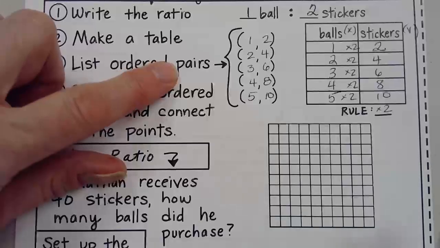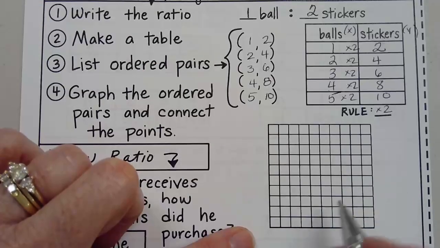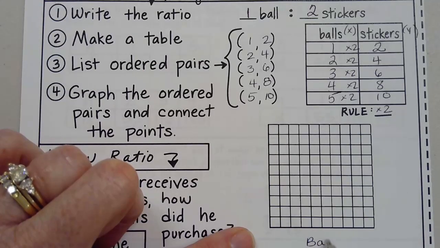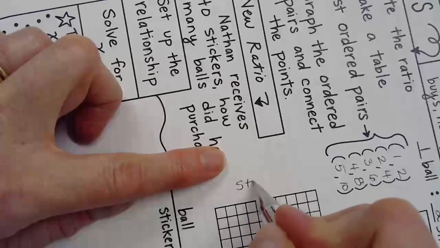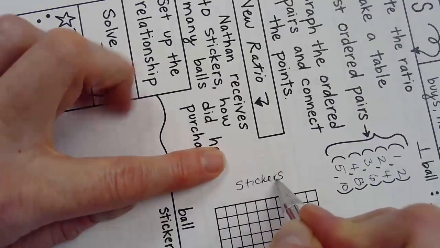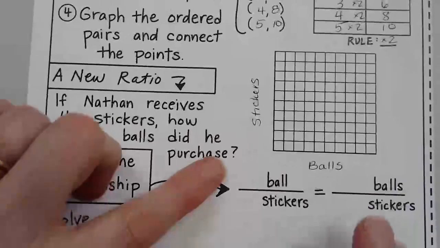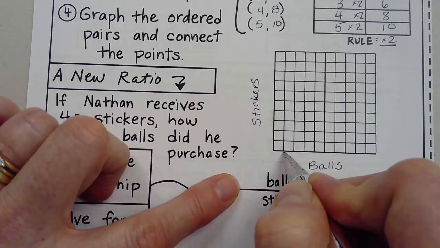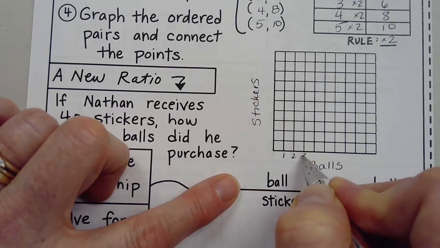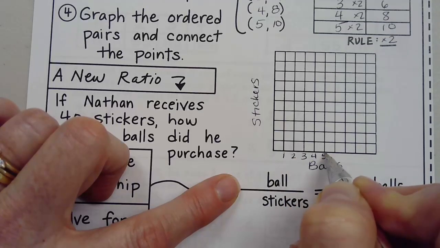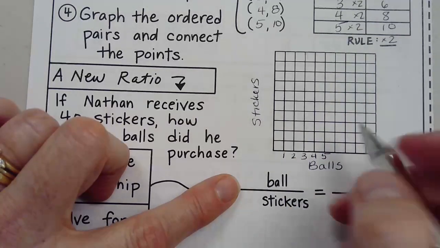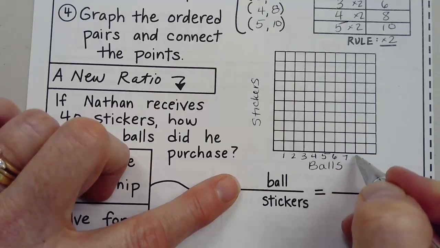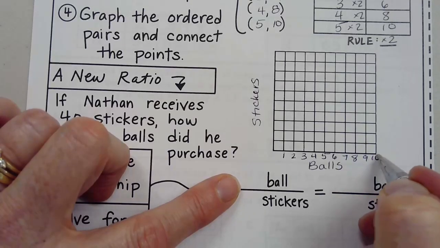But to do that, we need to label. So at the bottom, we're going to put the balls. And then on the side, we're going to put the stickers. On a coordinate plane, we're always going to have this as 0, 0. So then we're going to count over. We have 1, 2, 3, 4, and 5. We only have to go up to 5. It could continue 6, 7, 8, 9, and 10.